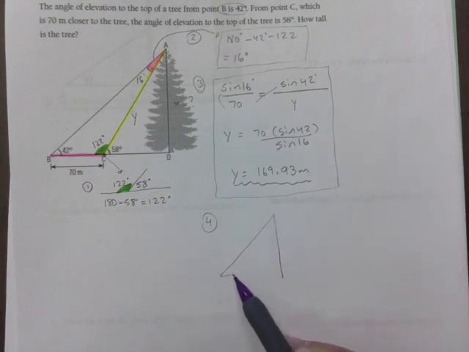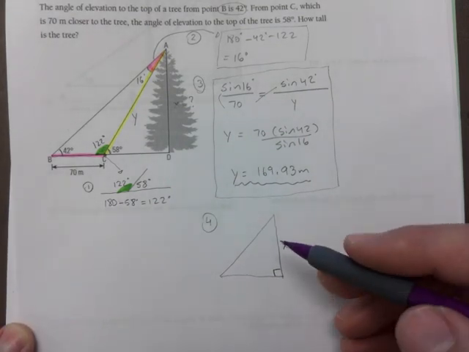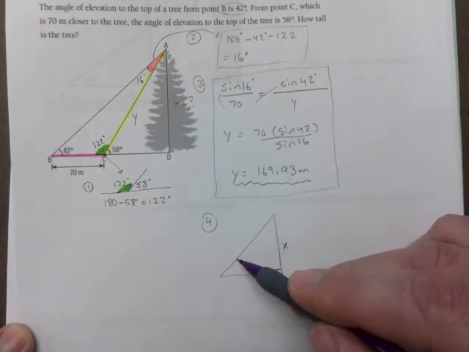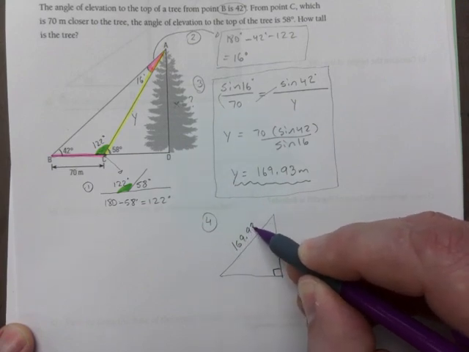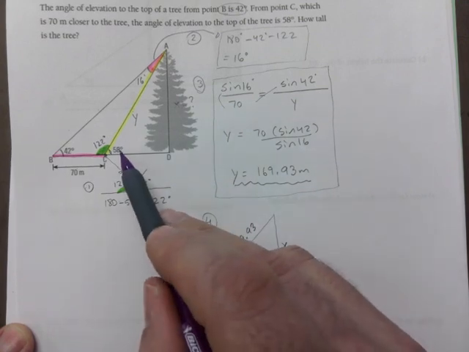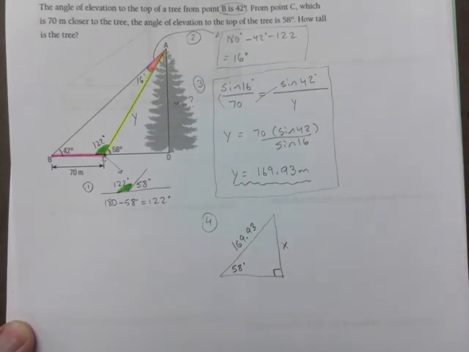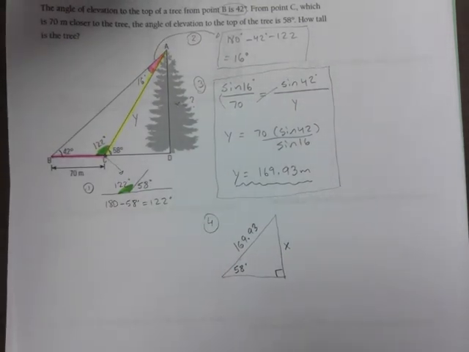Cut it like this. There's a 90 there. The height is always measured at a 90. That's the x that I want to find, which is the tree here. And the y is 169.93, right? I know that. And I also know this 58 actually comes in handy, right? It comes in handy because it's right there. So that's my last step.